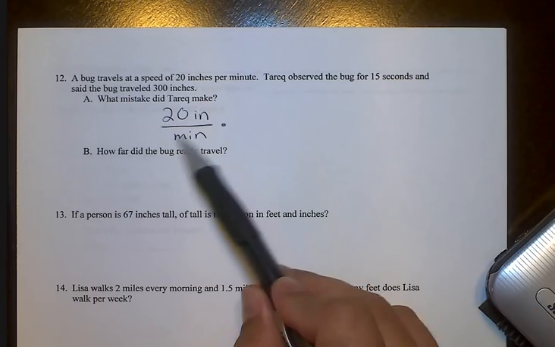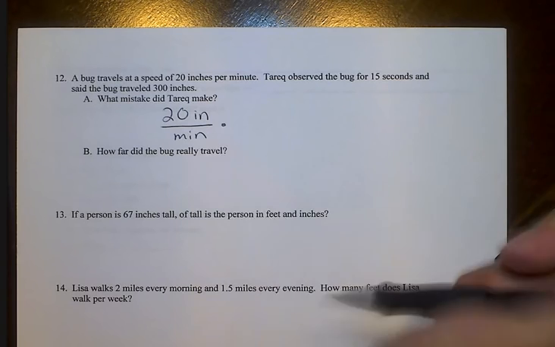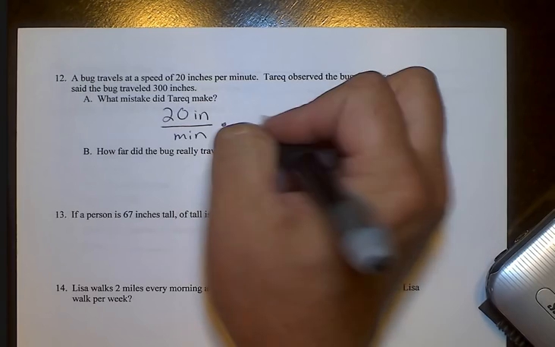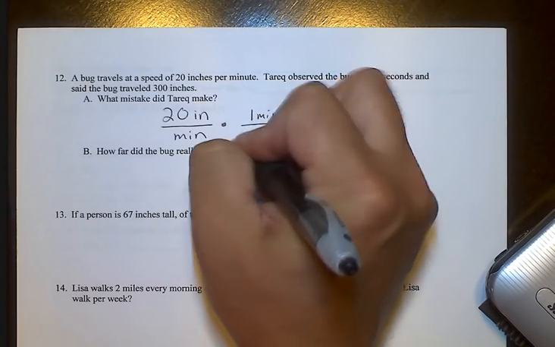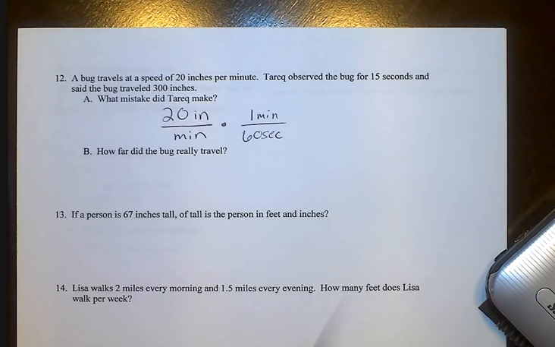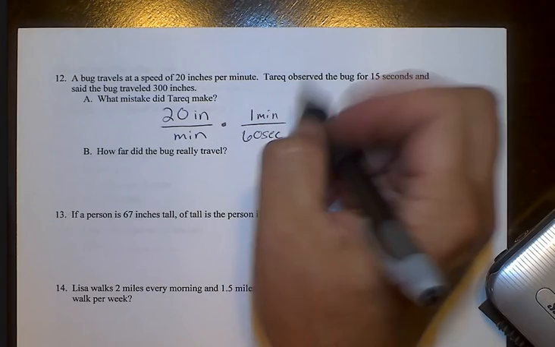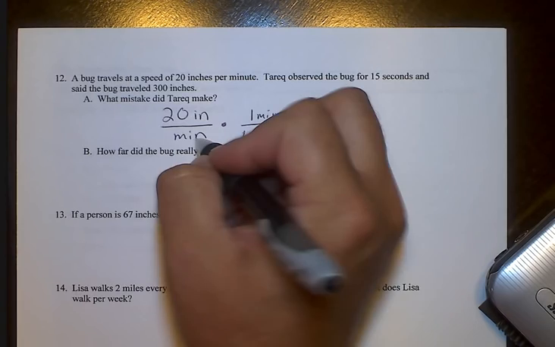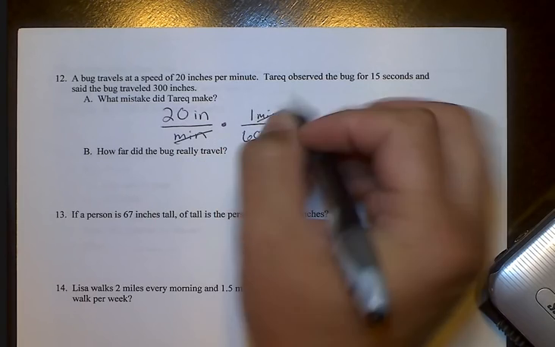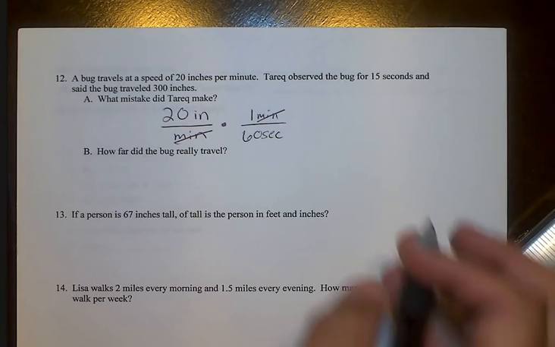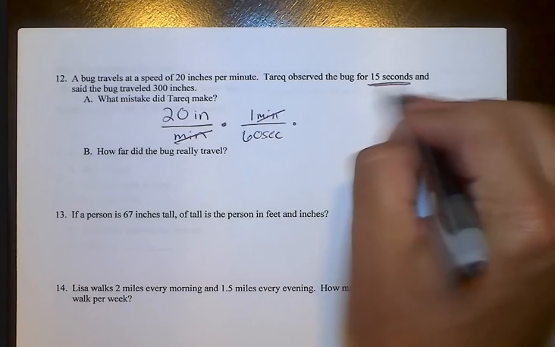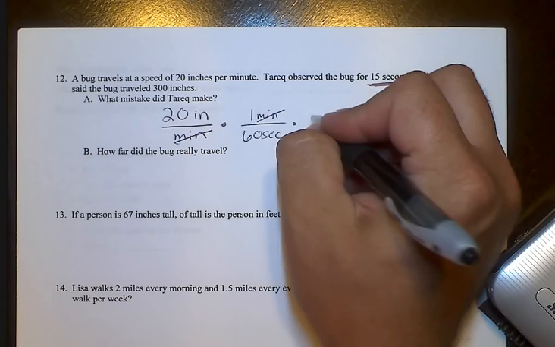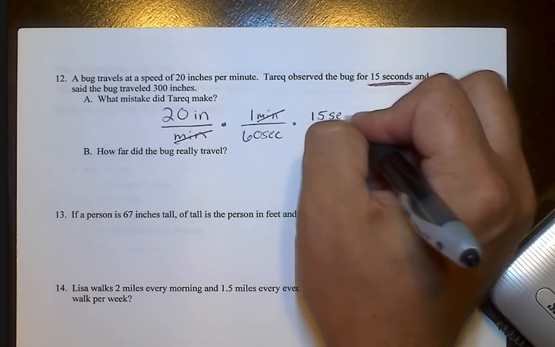So I'm going to go ahead and change minutes to seconds. So 1 minute goes on the top and 60 seconds on the bottom. That's my conversion step. That cancels out my minutes, so now I'm in inches per second. Now I need to plug in how many seconds I watched them for. We watched them for 15 seconds, so I'm going to times that by 15 seconds.